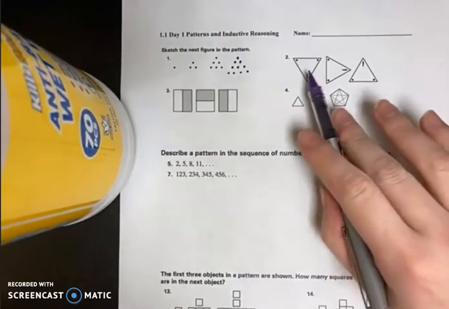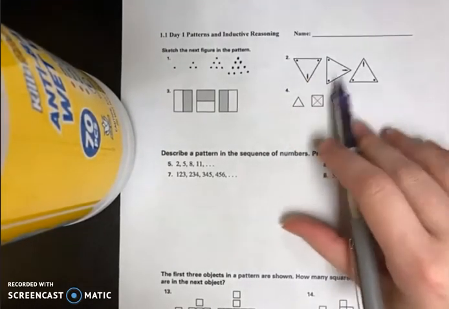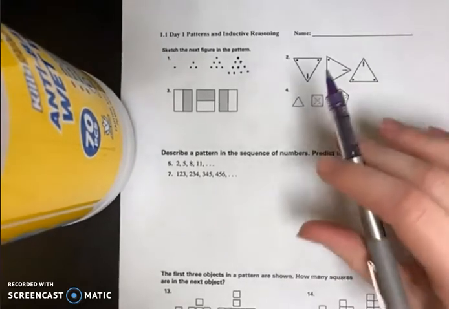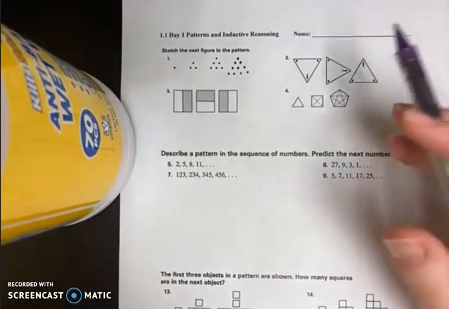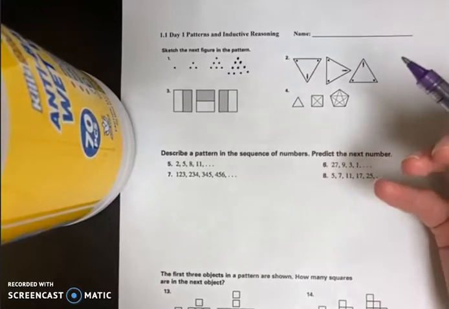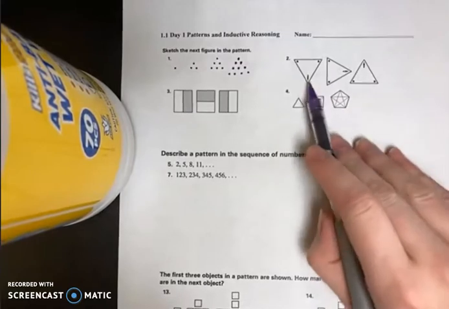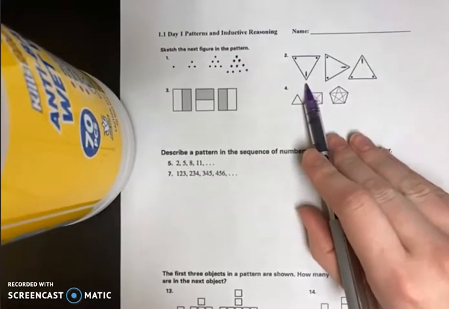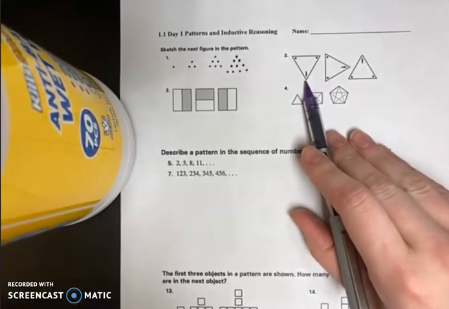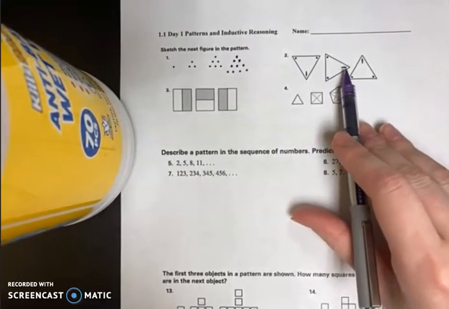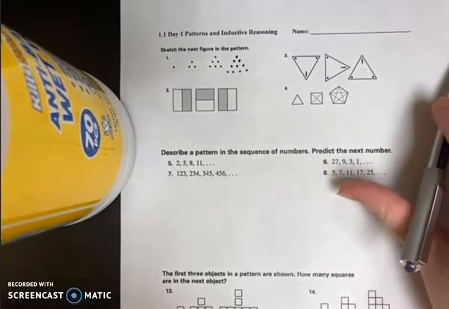Number 2, we can see that you have 3 different triangles, and for each one, the arrow is pointing in a different direction. So I need to figure out what the pattern is going to be or what the next triangle will look like. We can see that the first one is opening down because of the arrow. The second triangle is opening to the right.